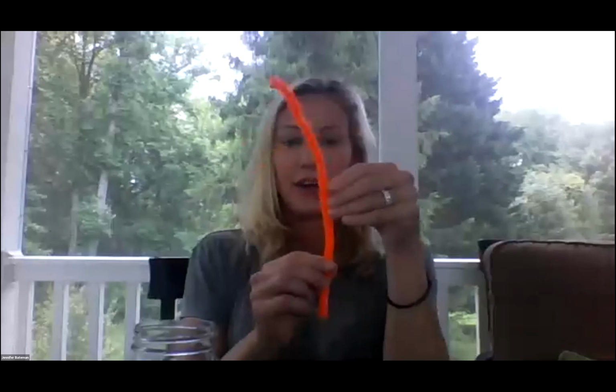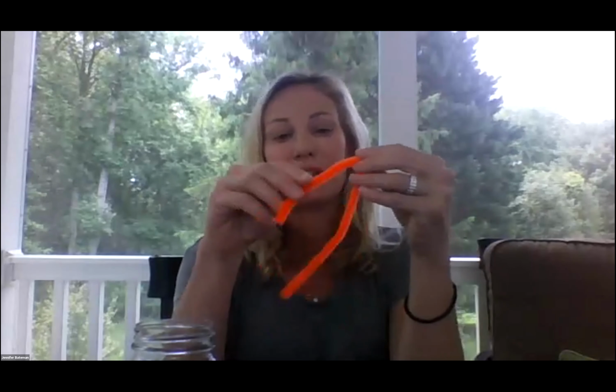I'm going to make a letter out of this pipe cleaner. And we're really challenging young people to make a letter that goes with their name.